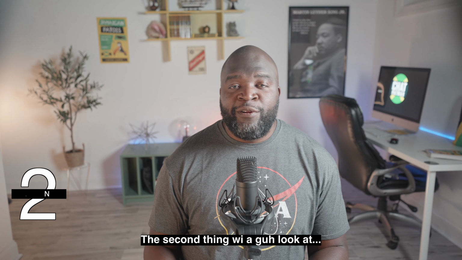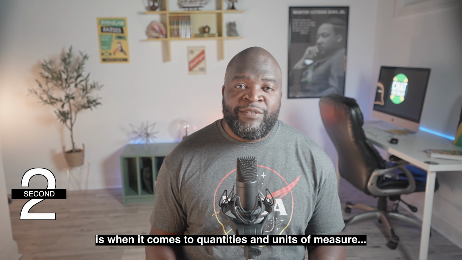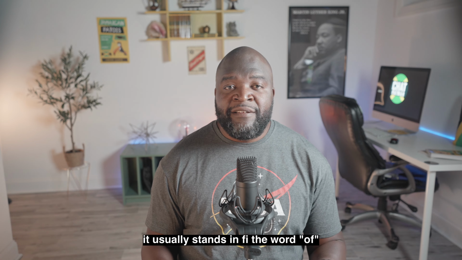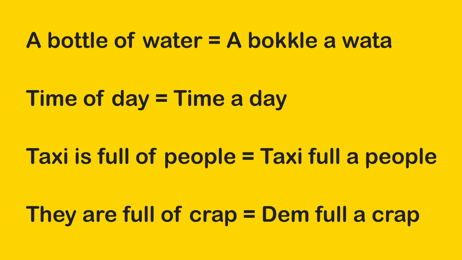The second thing we are going to look at with the dominant A is when it comes to quantities and units of measure. It usually stands in for the word "of". Let me show you what I mean. A bottle of water would be a bottle a water. Time of day would be time a day. Taxi full of people would be taxi full a people. They are full of crap would be them full a crap.